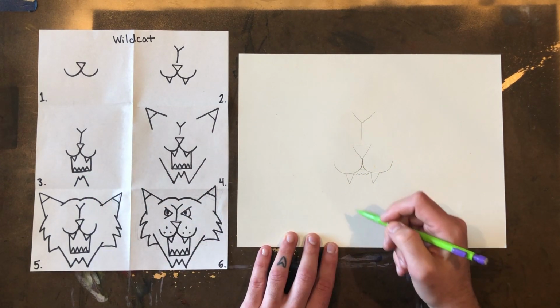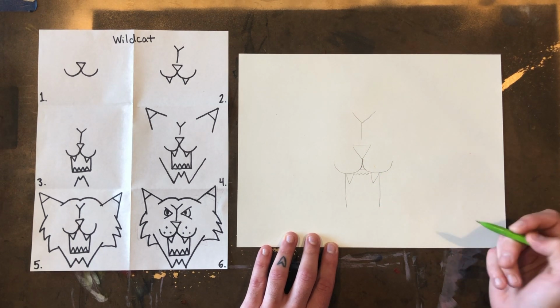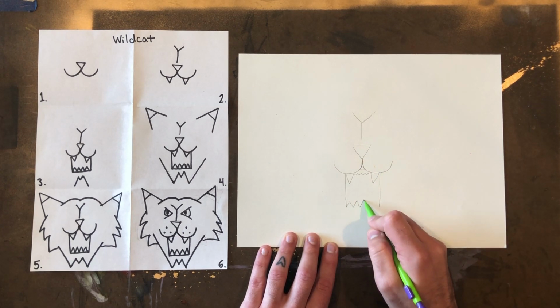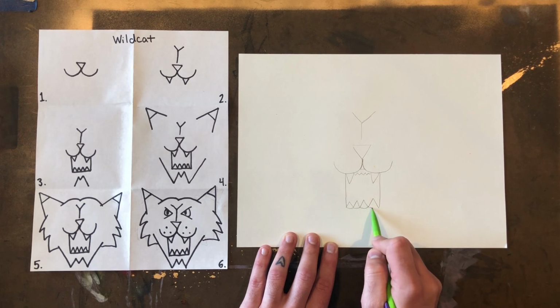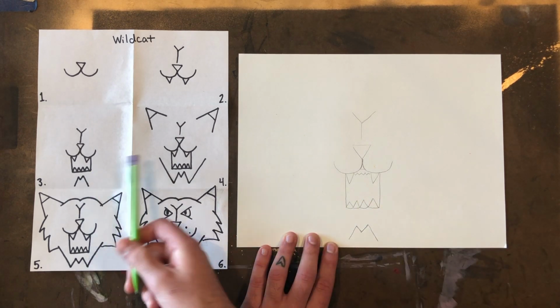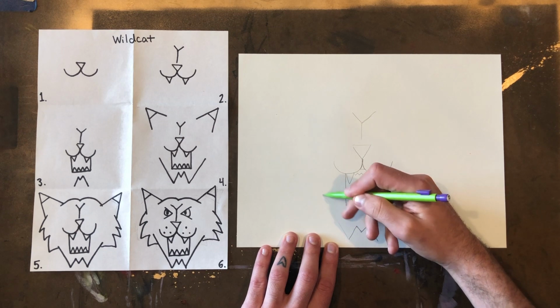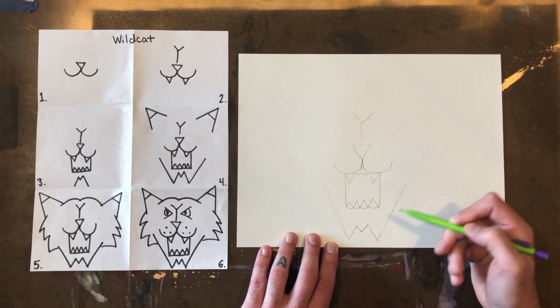Right now I'm just moving through the steps. A lot of the wildcat is shapes and letters you might recognize. Starting with an upside down triangle and a sort of W gives me the beginning of the nose and snout. Adding two V's or upside down triangles and the letter Y gives me the furrowed brow and the sharp fangs.